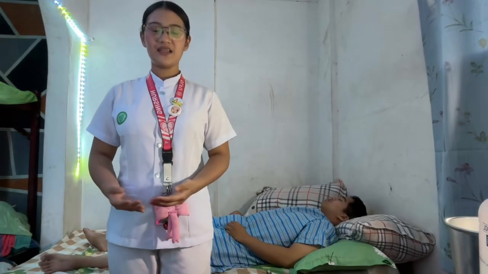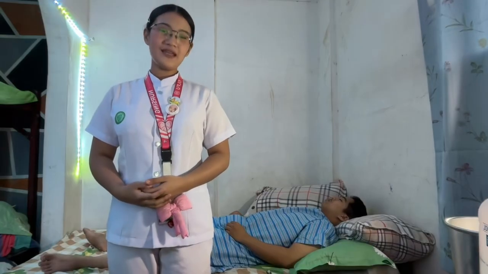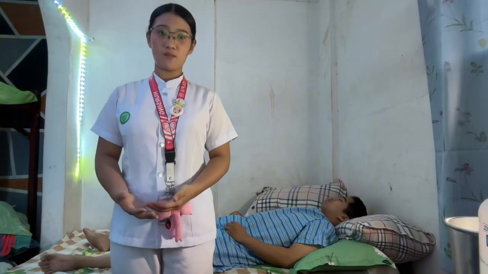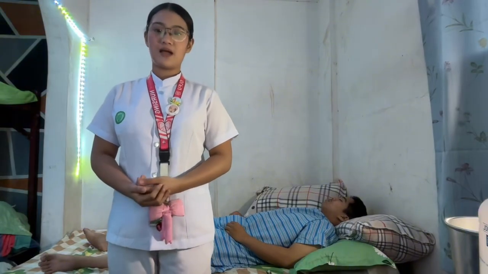I am Josel Anay Nunag, a first-year nursing student from Our Lady of Fatima University, Pampanga campus. Today, I will demonstrate the proper procedure for giving a bed bath with shampooing, oral care, and back massage.